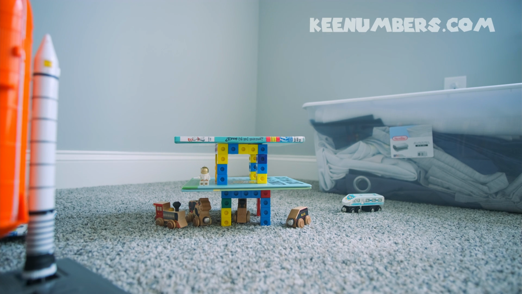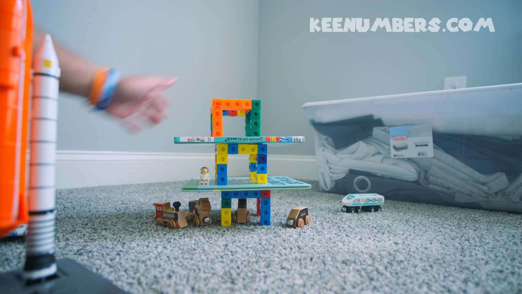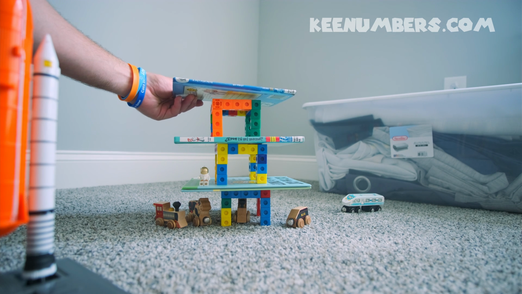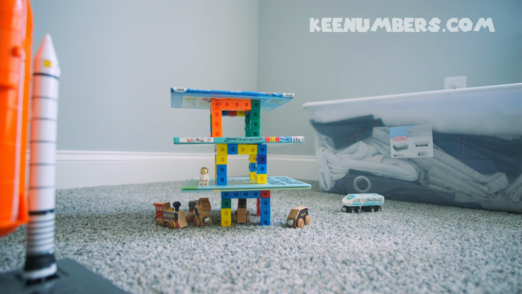Okay, what about a 3-story building? 3 floors. We need to put somebody in here as a reference.